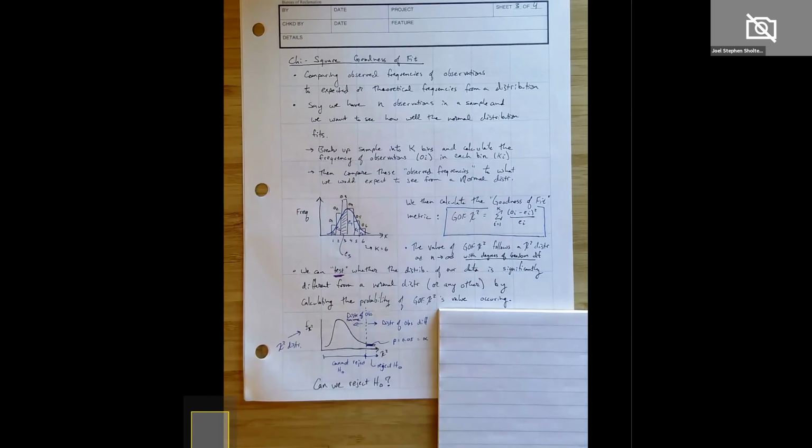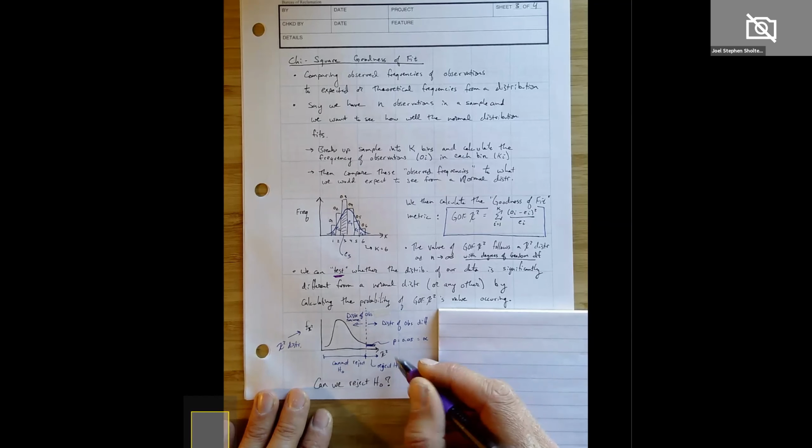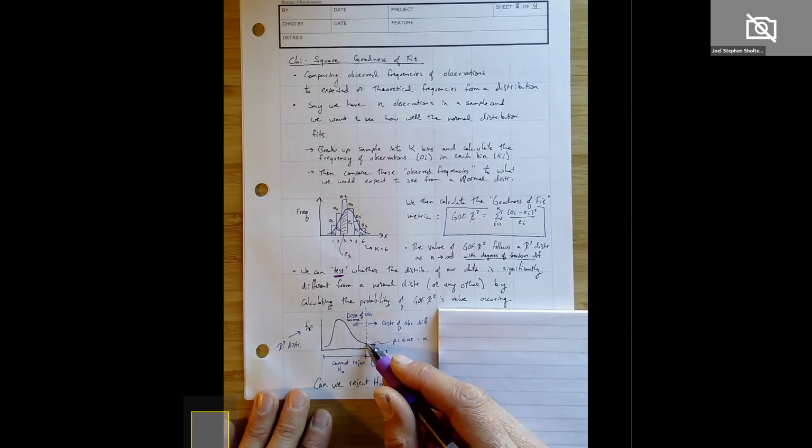What that might look like is, here's our chi-square distribution, and we set some arbitrary value, usually a probability of 0.05 in the tail. So there's a critical value of chi-squared such that there's 0.05 area above it.